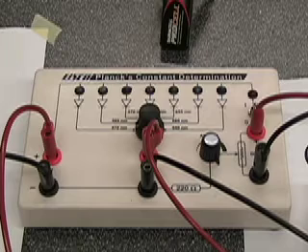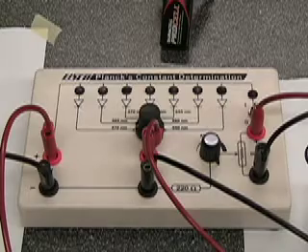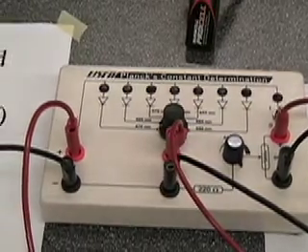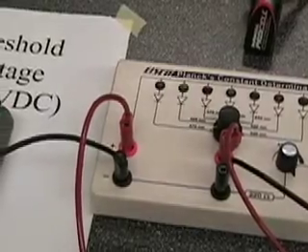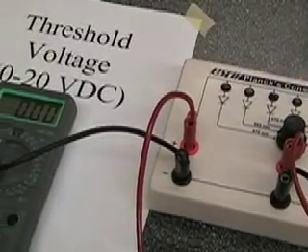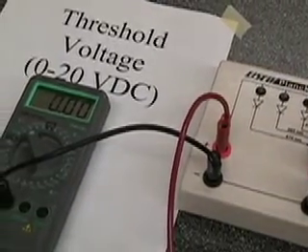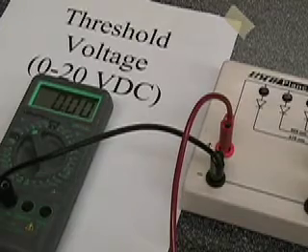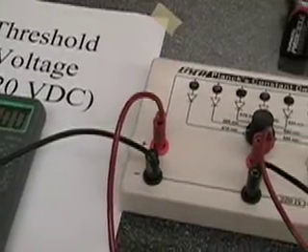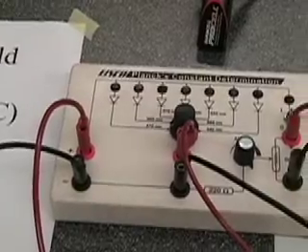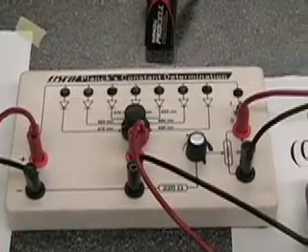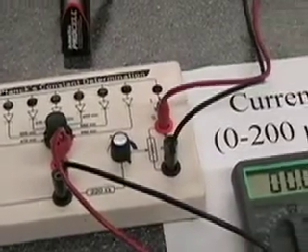For this experiment, you will need a Planck's constant determination apparatus, a 9-volt battery, a number of lead wires, and to measure the voltage across the LEDs, a voltmeter, and to measure the current going through the LEDs, an ammeter.